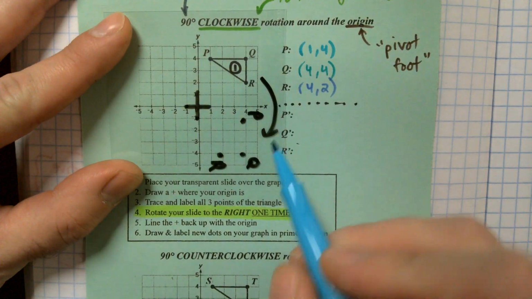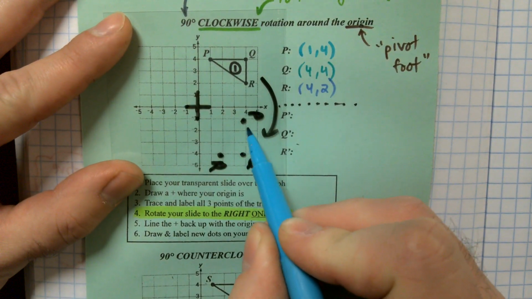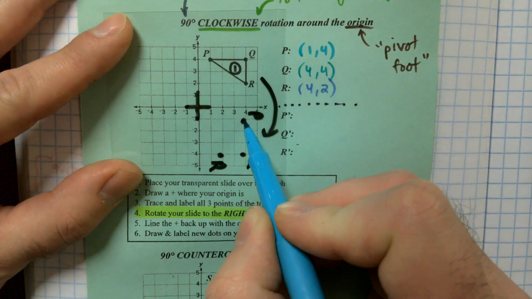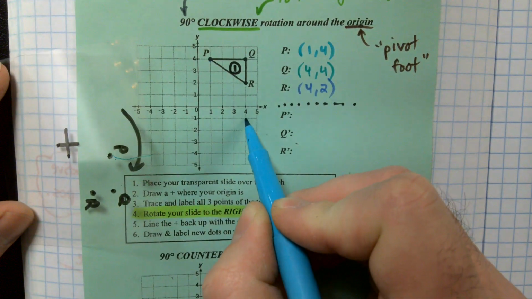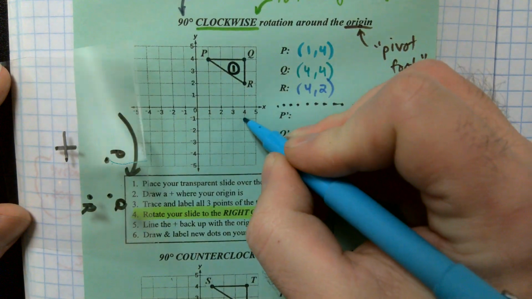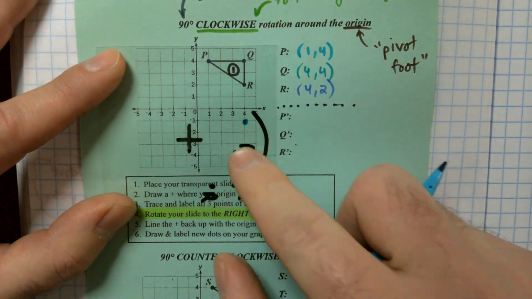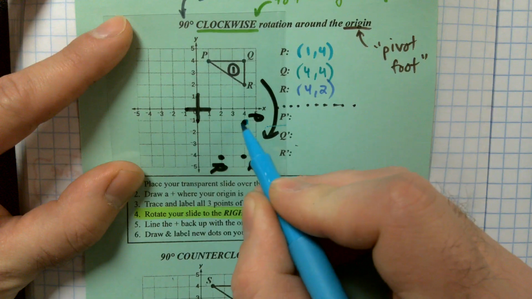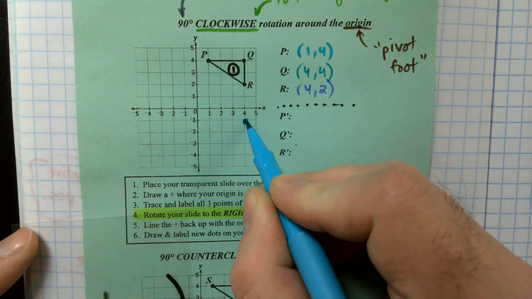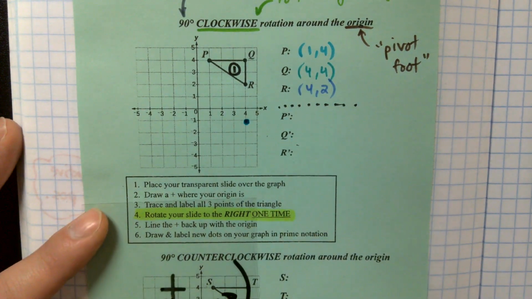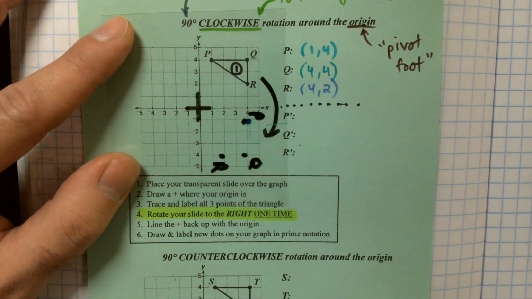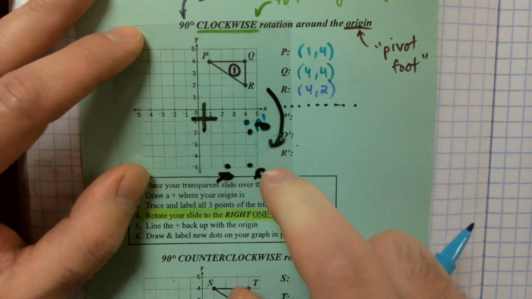Okay? I'm going to take my pencil. I'm going to hover over my new position for point P. Okay, everybody looking up here? I'm going to hover over it. I'm going to move my slide and then make my dot. Okay, once again, I'm hovering over it. I'm not touching it. I move my slide and then make my dot right there on the paper. What am I going to label this new point as? P prime.